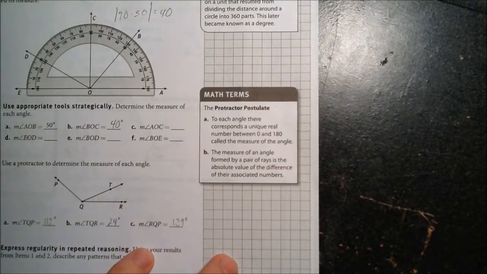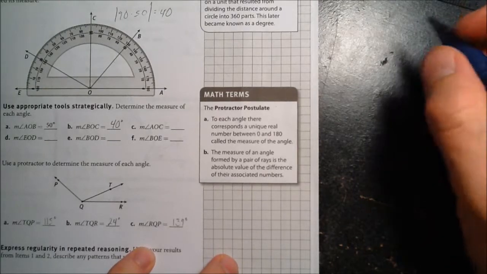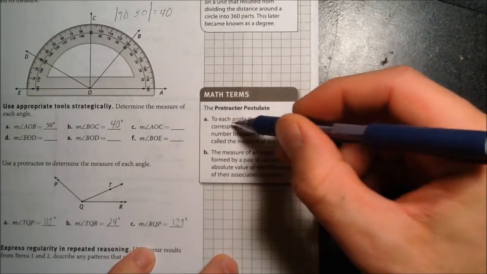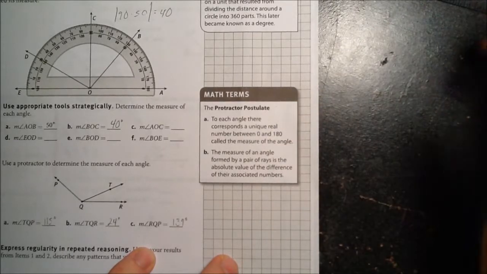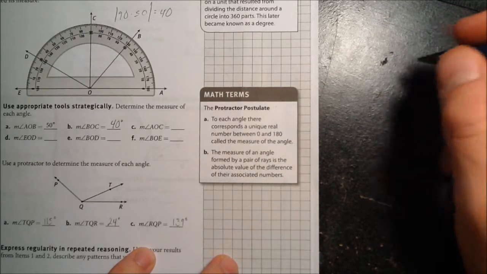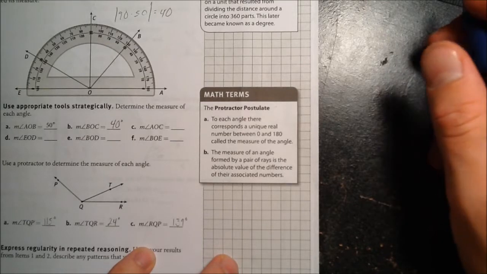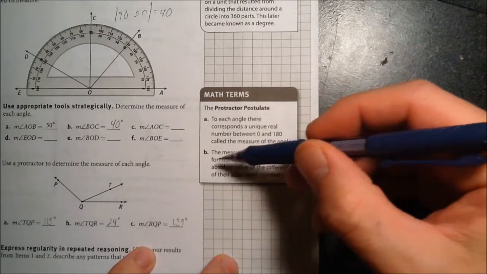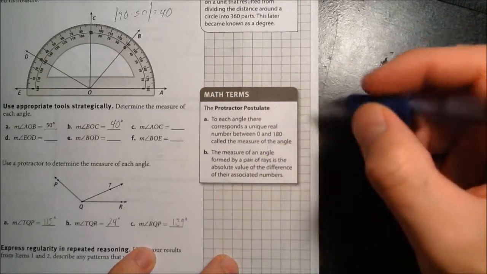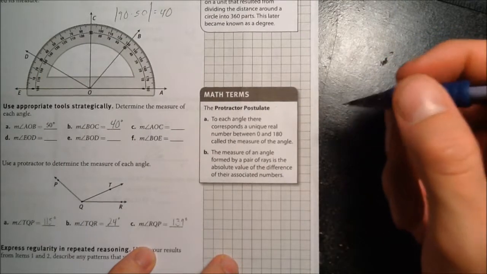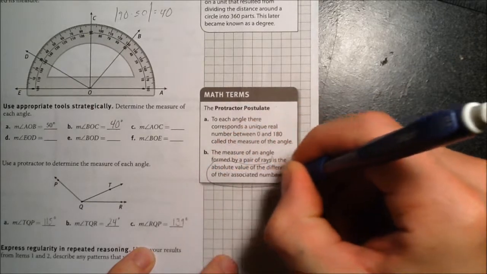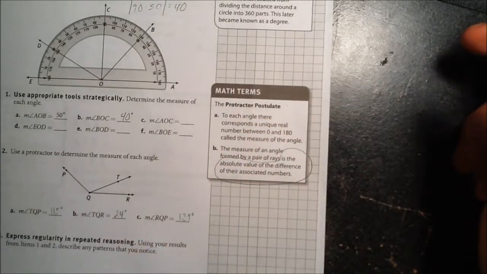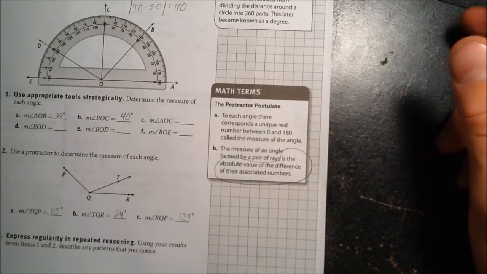They're very, very similar, the ruler postulate and the protractor postulate. Part A says, to each angle there corresponds a unique real number between 0 and 180 degrees called the measure of the angle. Pretty obvious. And then part B says the measure of an angle formed by a pair of rays, those are the two sides, is the absolute value of the difference of their associated numbers.